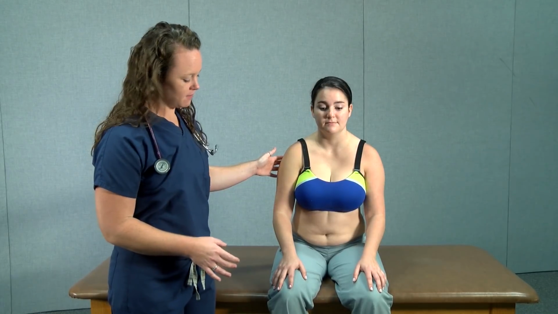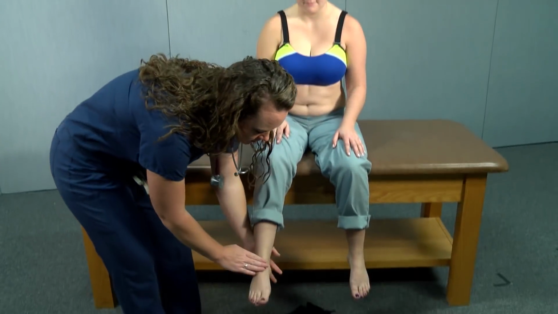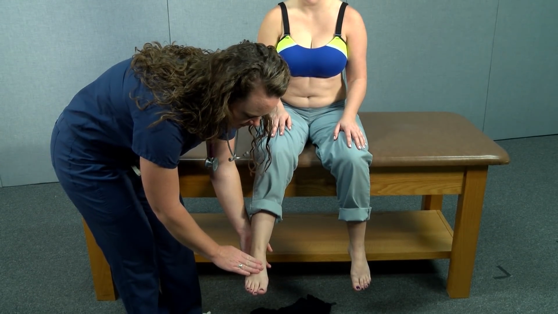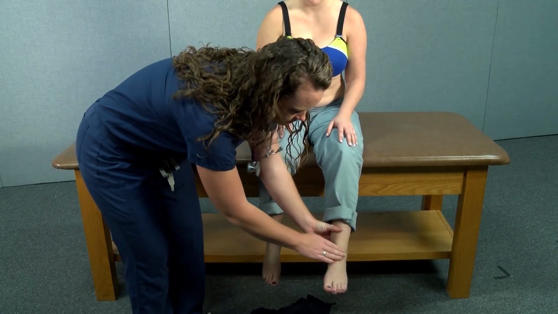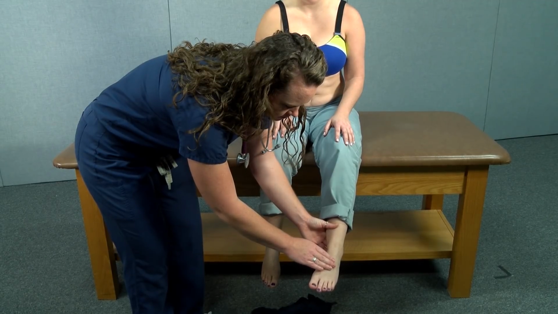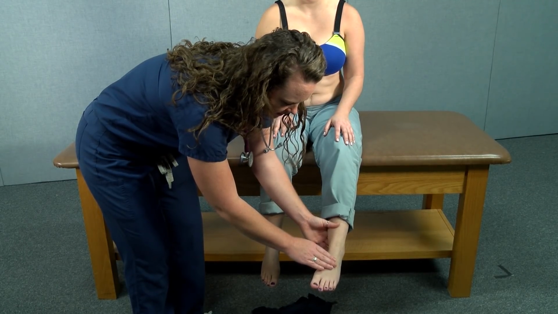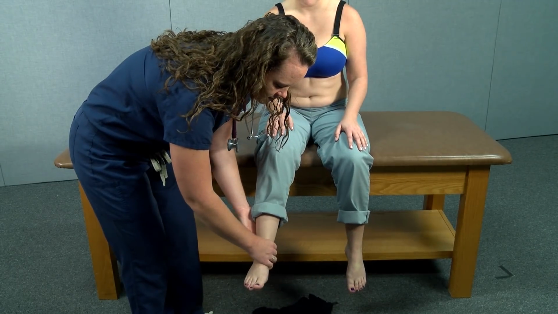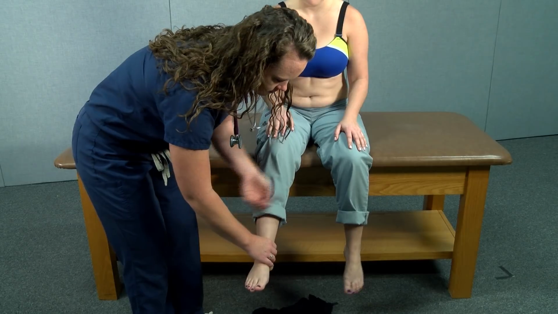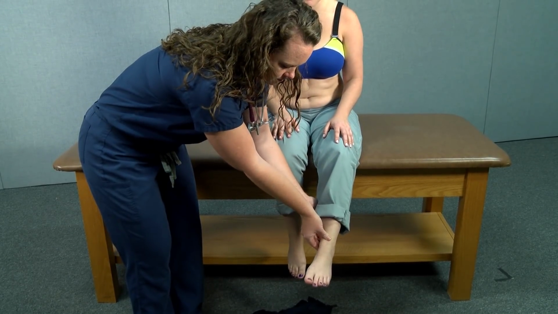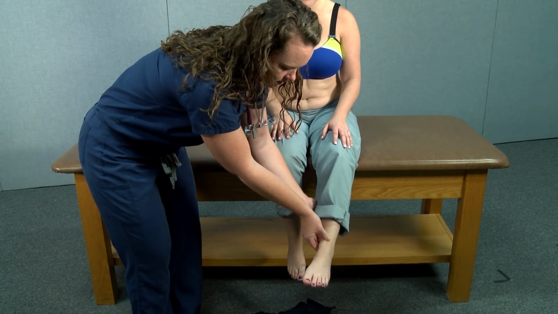I'll move down to the feet for both pedal pulses. For dorsalis pedis, it's +2 out of 4 bilaterally. And finally, posterior tibial. Both posterior tibial pulses are +2 out of 4 bilaterally.